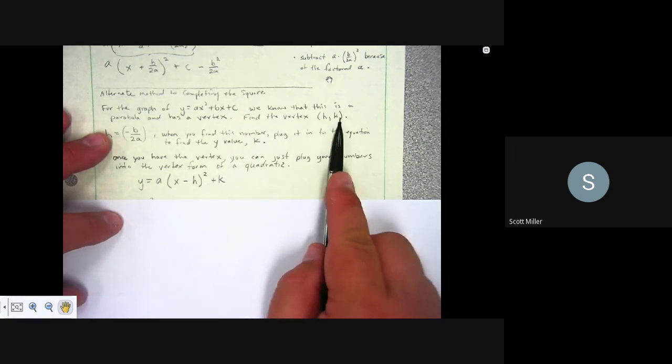Well, in this format, that number, the a, is the leading coefficient. h and k are the coordinates of the vertex. So literally, I can go right to this form if I find the vertex of a parabola, this quadratic.